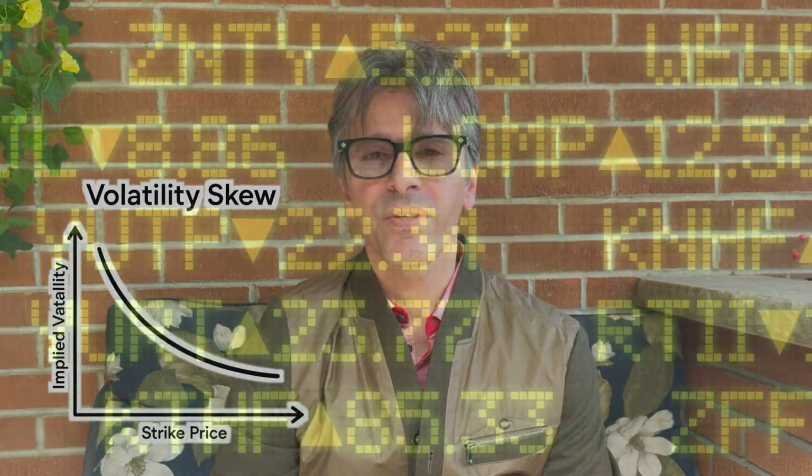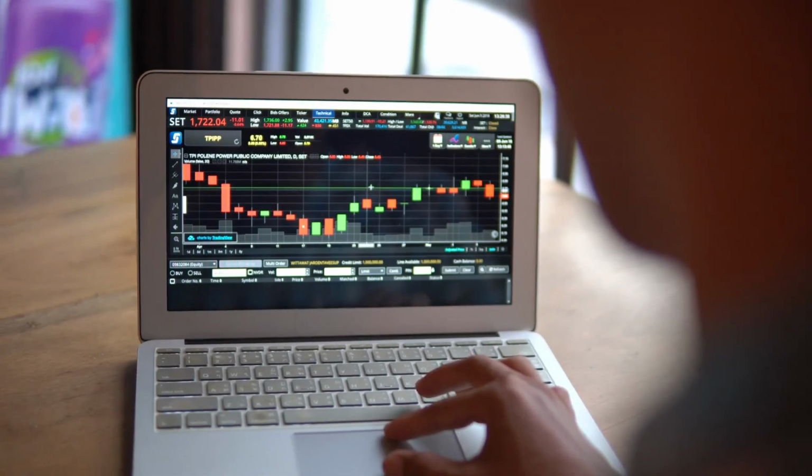Let's start simple. The volatility skew refers to the difference in the implied volatility between options at different strike prices, even if they have the same expiration. In an ideal world, options pricing models assume volatility is the same across all strikes. But in the real world, not even close.